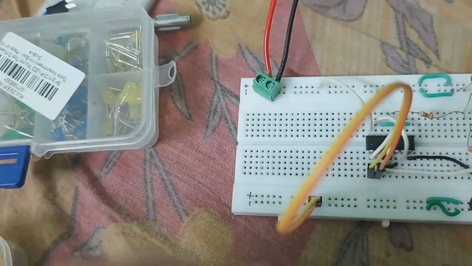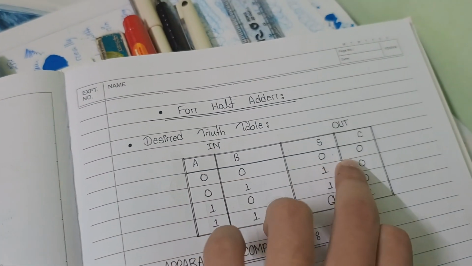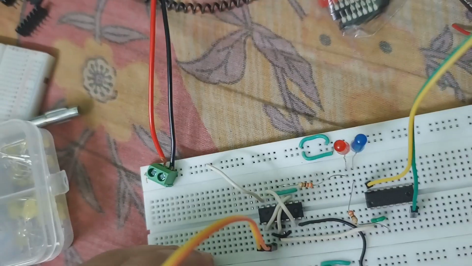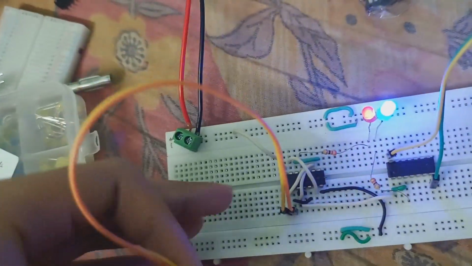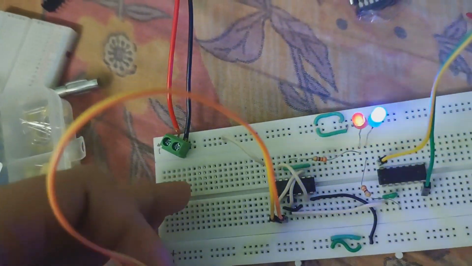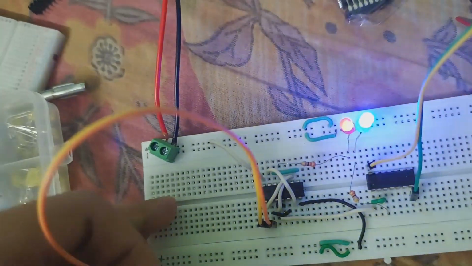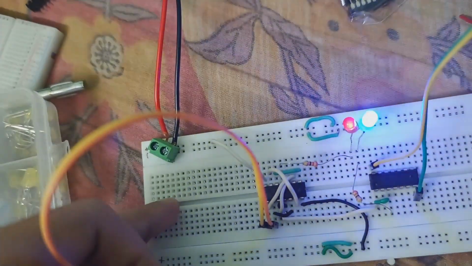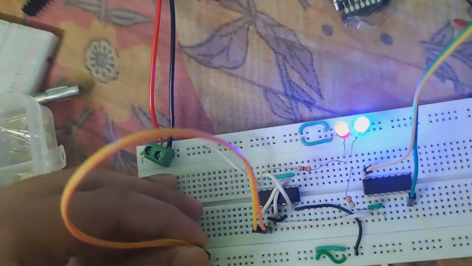When the inputs are both 0 0, sum and carry both should be 0, and it's 0. Both are off means both are 0. Let's put them in 1 1. It's currently floating, which means the voltages are around 2.5 volts, and floating has a very wild nature in the TTL series ICs, and you can see the LEDs blinking without any reason. So let's give 1 1 in the input.